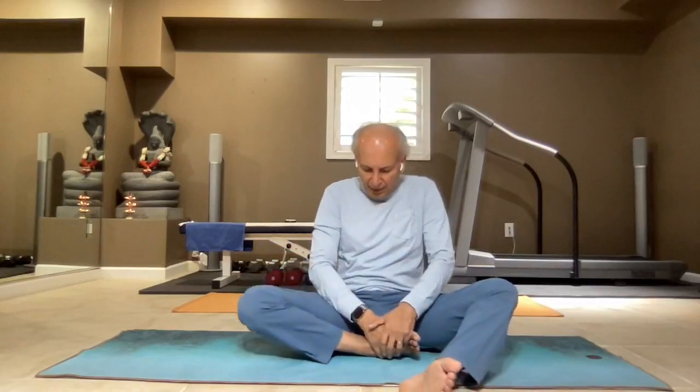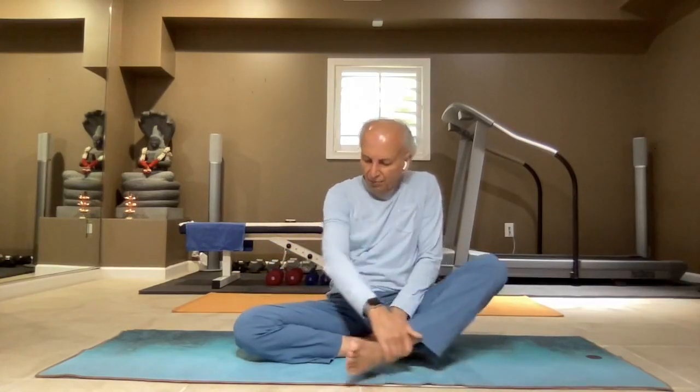Comfortable like this. Now I do the opposite side. Now it is my other foot here. My other foot comes up, drops down. As easy as it is.